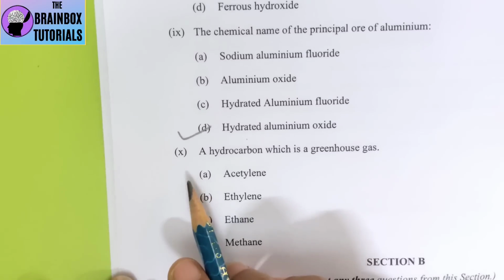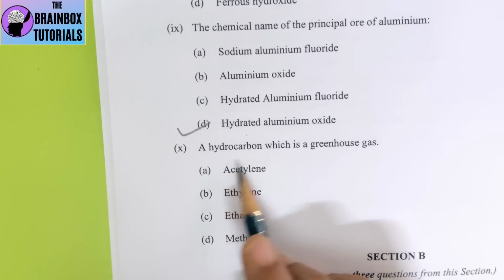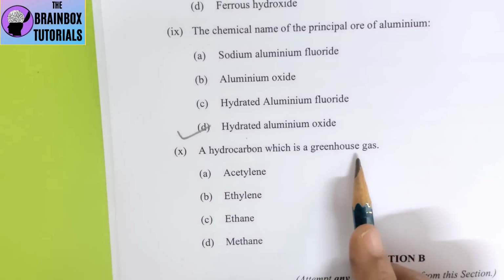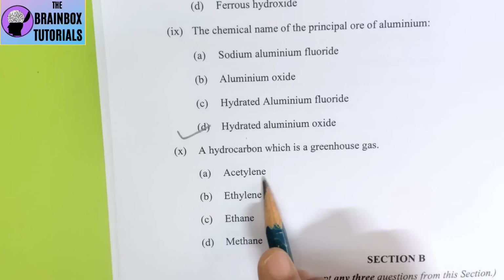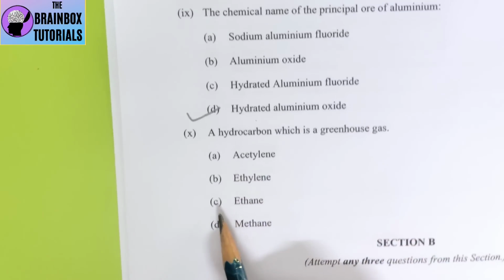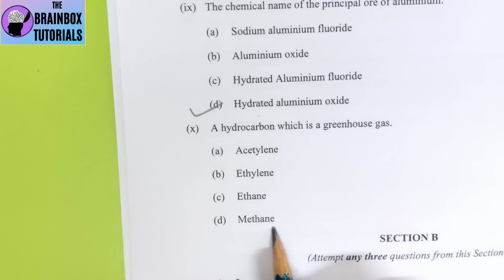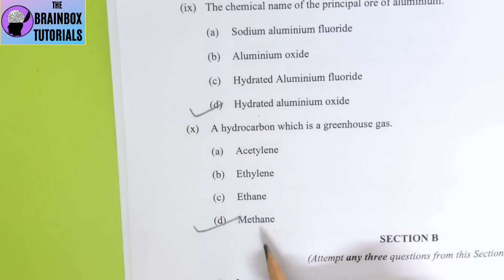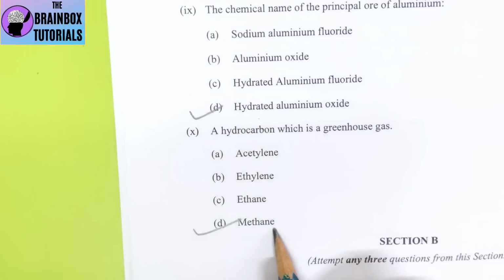Now last question of section A, hydrocarbon which is a greenhouse gas. Number A, acetylene, number B, ethylene, number C, ethane, number D, methane. Now methane is the correct option, this is a greenhouse gas.